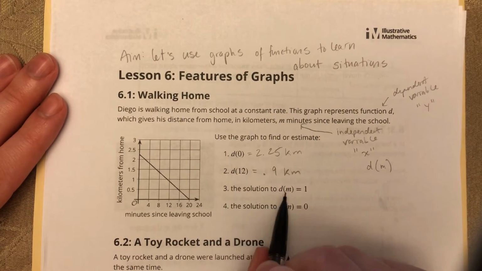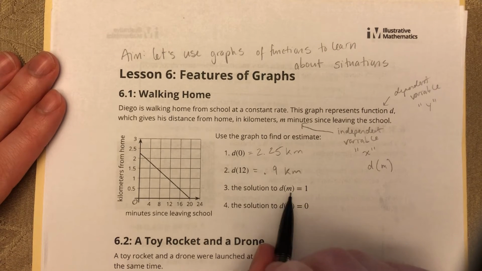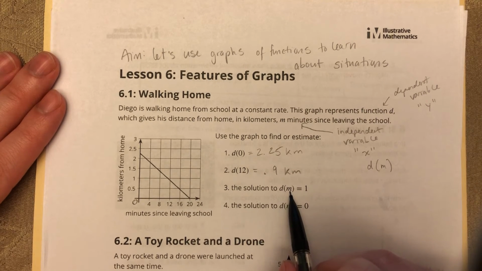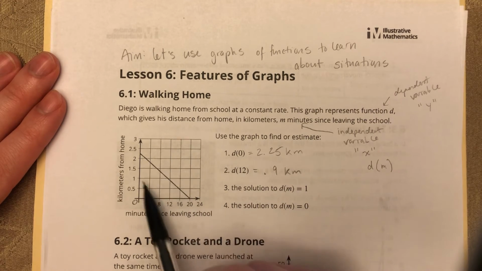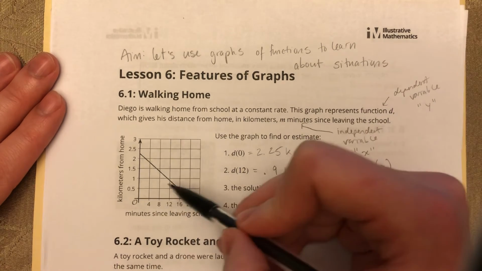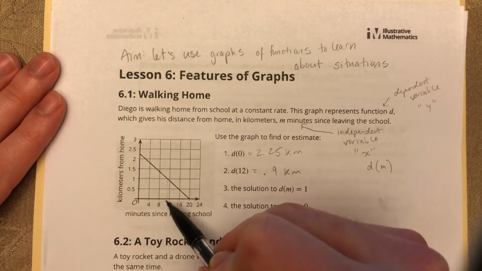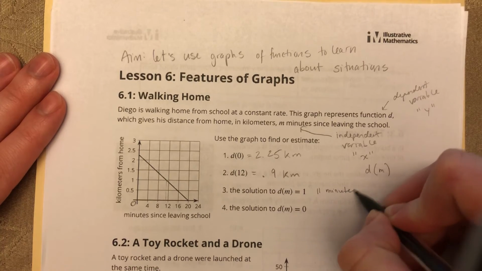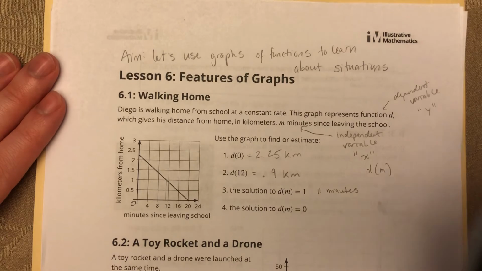The solution to d of m equals 1. Well, if you remember, solution just means what value is going to make this equation true. So what value of m do I want when my distance from school is 1 kilometer? I'm going to go to 1 kilometer on the y-axis, and I can see right here that if I draw a line, it looks like that's about, I would say, 11. So I'll say 11 minutes. After 11 minutes, you're 1 kilometer from school. That's what they're trying to get you to say here.